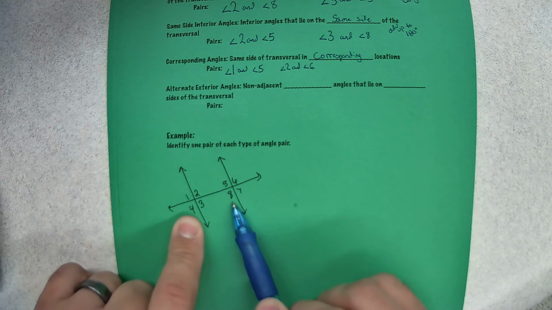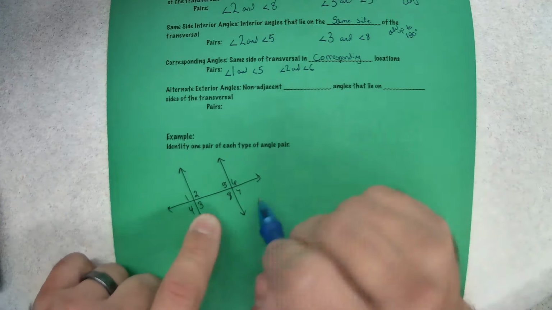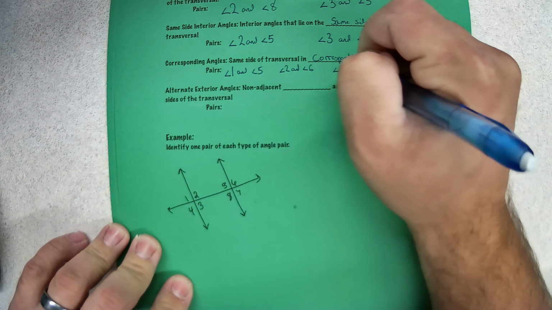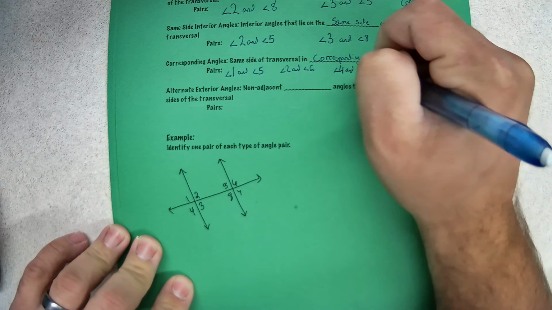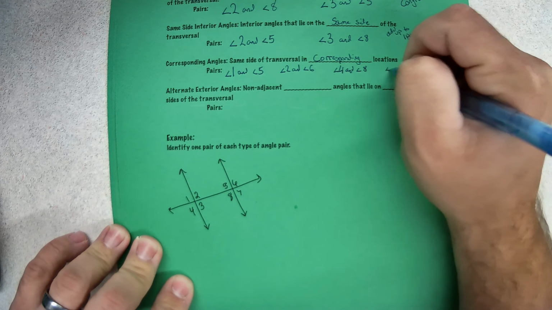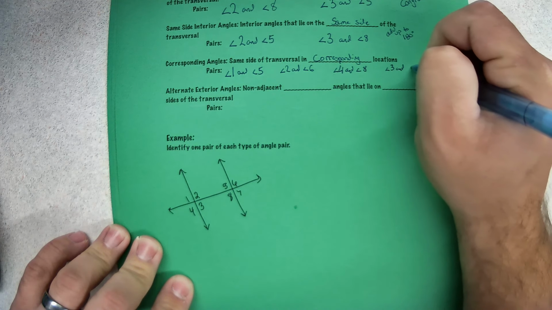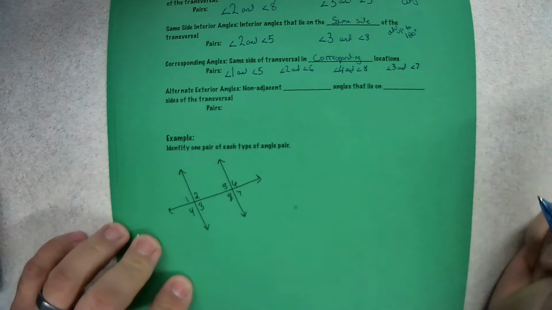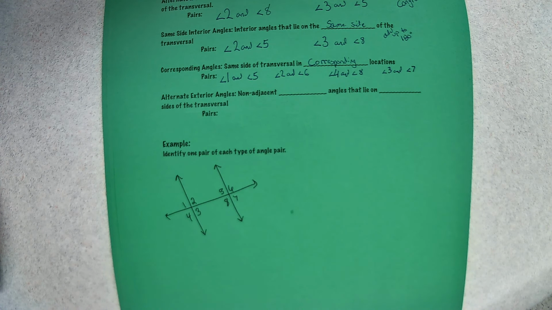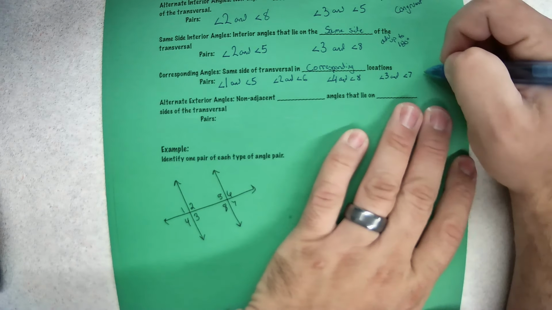Angle 4 and 8 are in the same location, and then 3 and 7. They're in corresponding locations. Because they're in the same location, they are always going to be congruent.